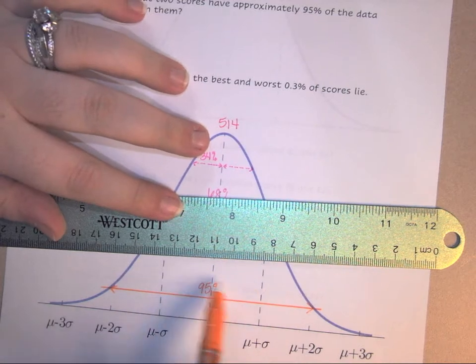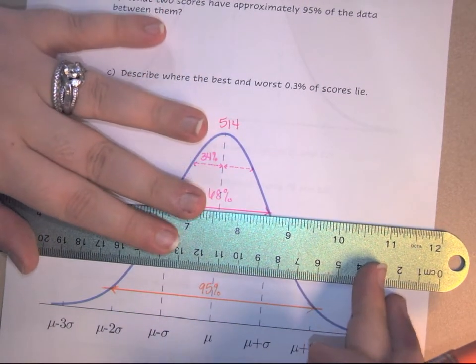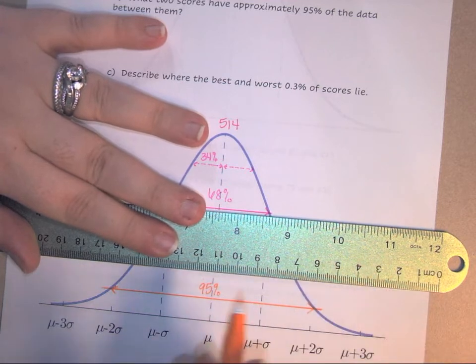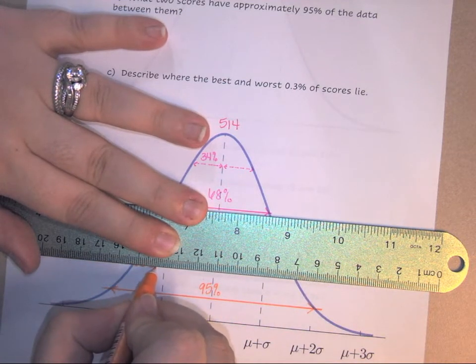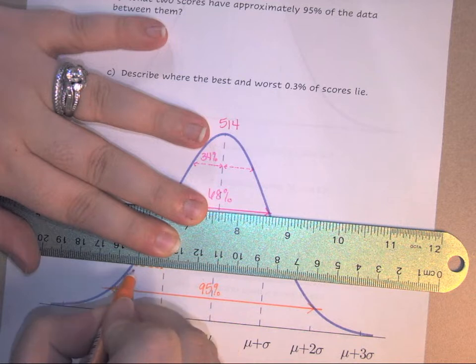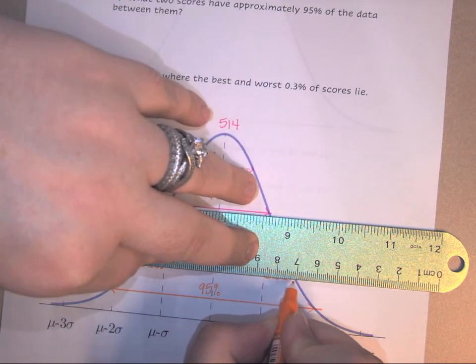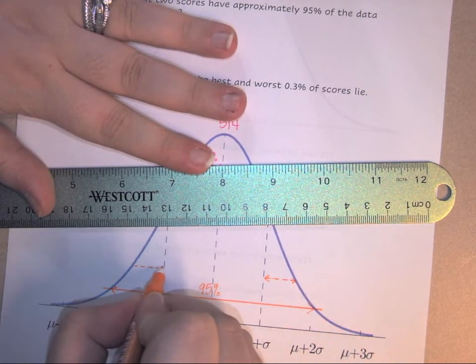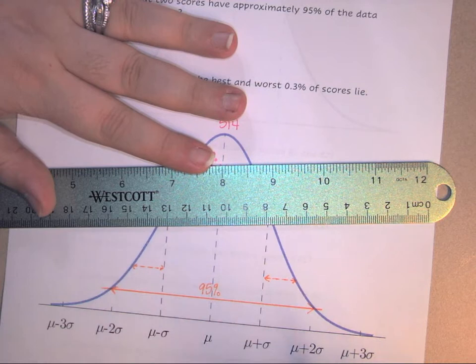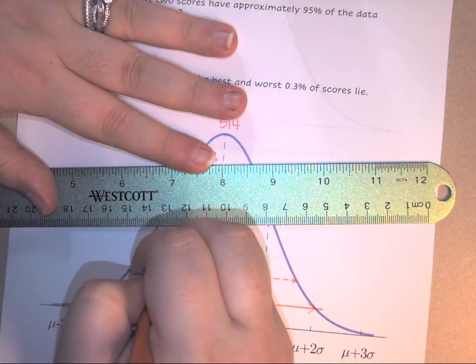So if this middle part represents 68% of the data, then what that actually means is that this leftover piece here and this leftover piece over here on the outside, these two are going to be exactly the same in terms of their data, and this is 13.5%.